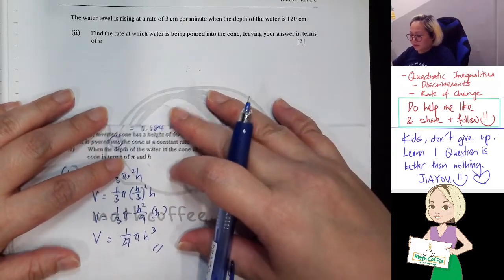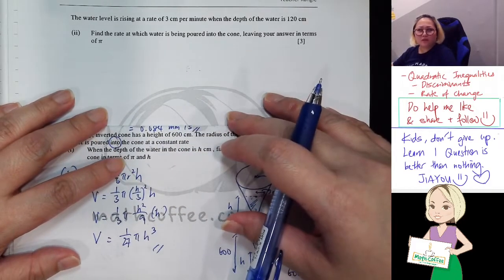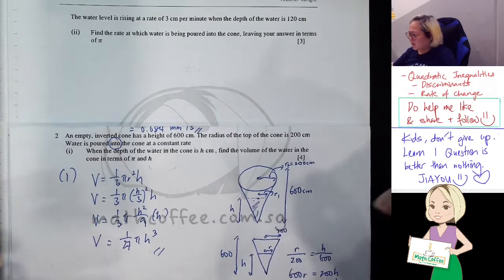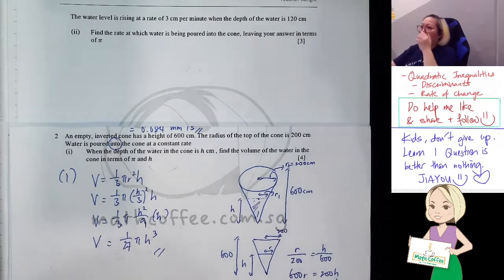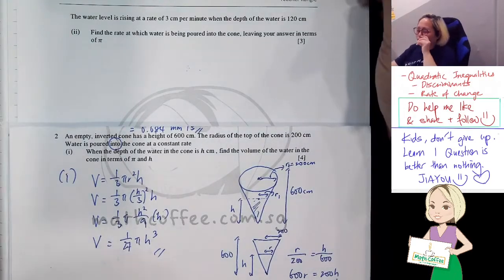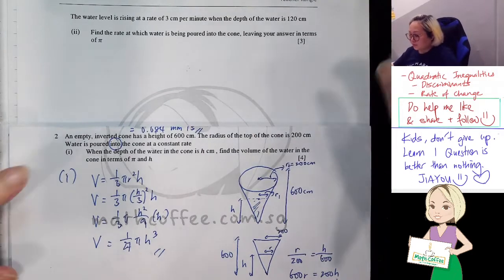Prime factorization next. I think I did prime factorization already. Yes, I did. I think it's 2 or 3 lives ago. Please go and see my TikTok live.